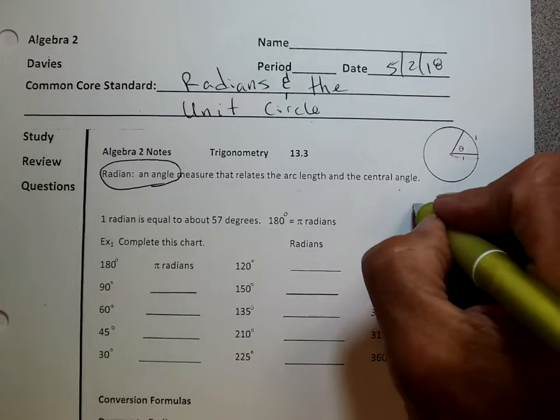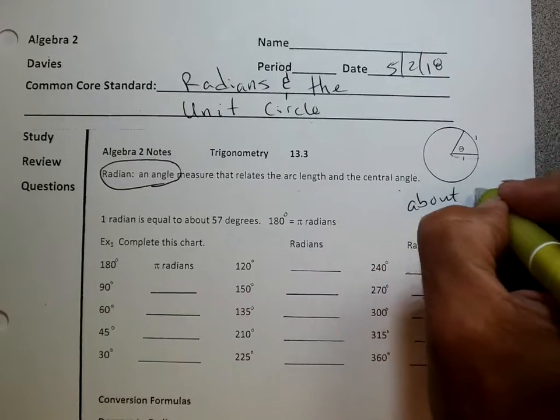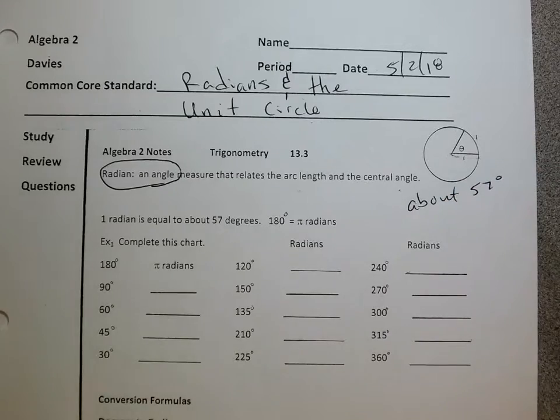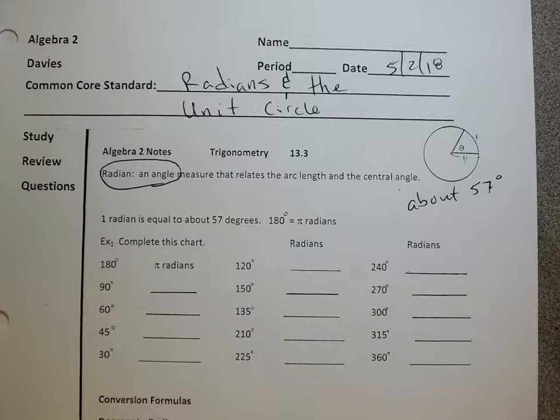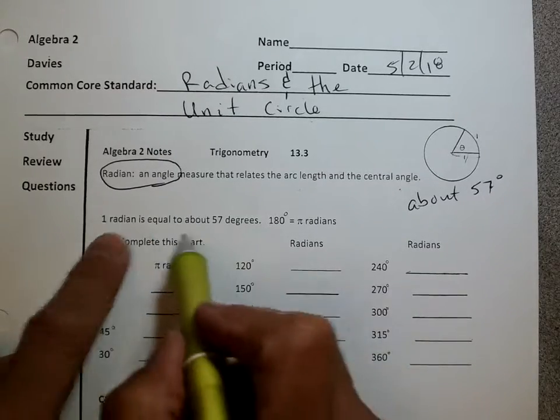It's about 57 degrees. And we're going to find out exactly what it is in these notes, okay? So if you're to measure 1 radian, it's about 57 degrees. But degrees are for dummies. We're going to stop using degrees. We're going to start using radians, okay? So we do know, there it is, about 57 degrees.